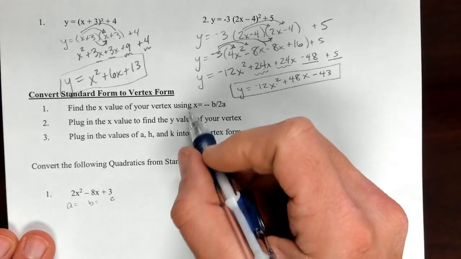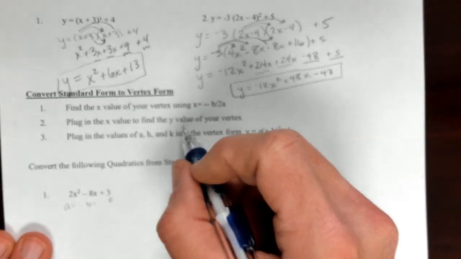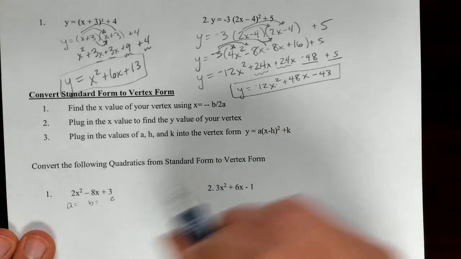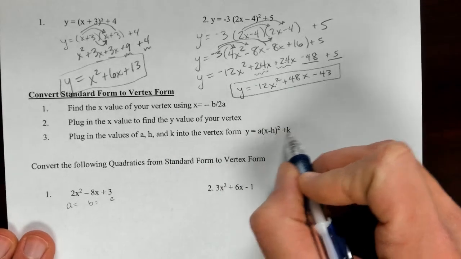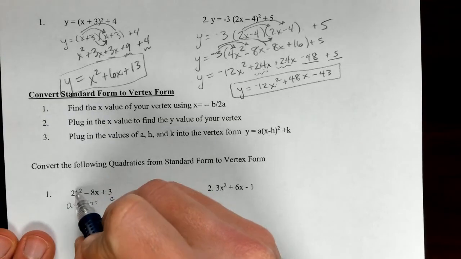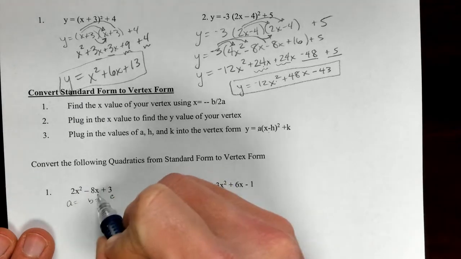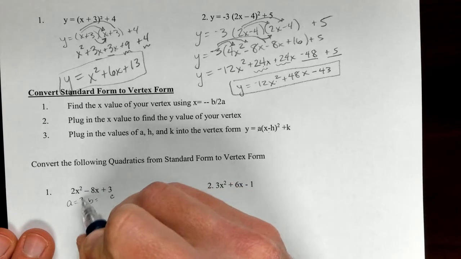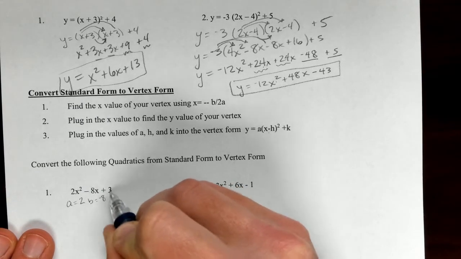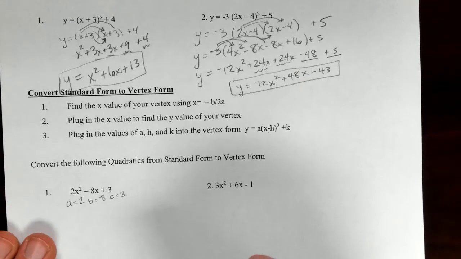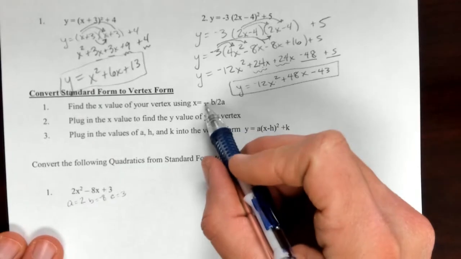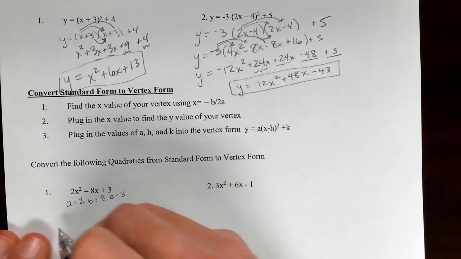Then once I find that, I'll plug in my x value to find the y value of the vertex. When you've found the y value of your vertex, all you're going to do is plug it into this form. So in this case, number 1, I've got 2x squared minus 8x plus 3. The 2 is the a value, negative 8 is the b value, c is equal to 3. So I'm plugging into the formula x equals negative b over 2a.